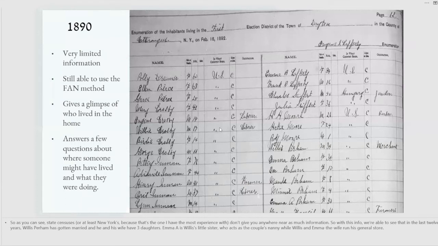Okay, a state census. We talk a lot about state censuses in the other class, the non-population schedules class, so I'm not going to go very deeply into it here. But one of the things we want to point out is that you're not to expect to get the amount of information from a state census that you would get from the population schedule. You can see here, you're still able to use the fan method by looking around our people, and it'll give you a glimpse of who lived in the home.